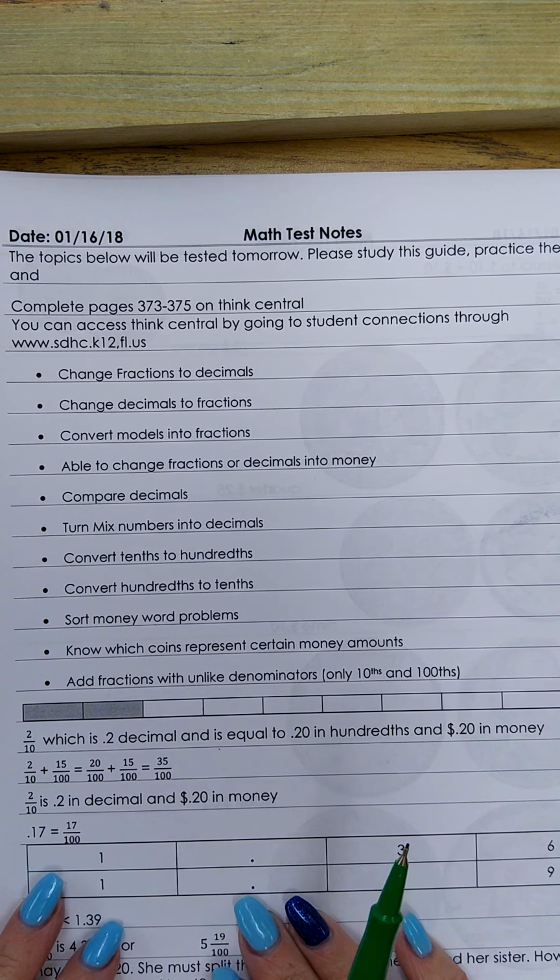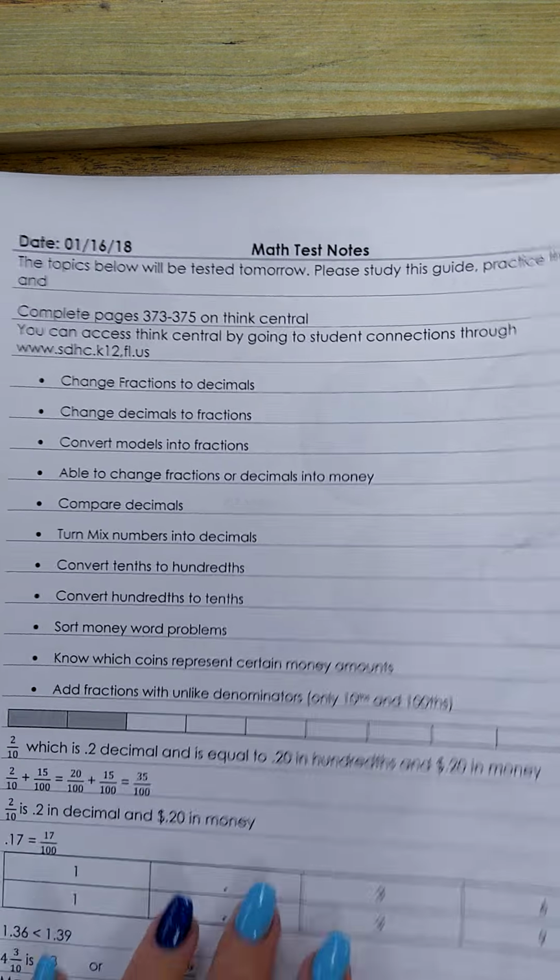The students have this, the second class does. The first class wrote it down.